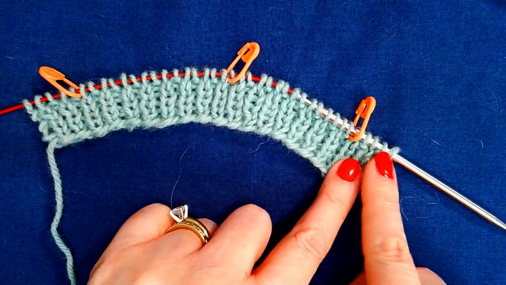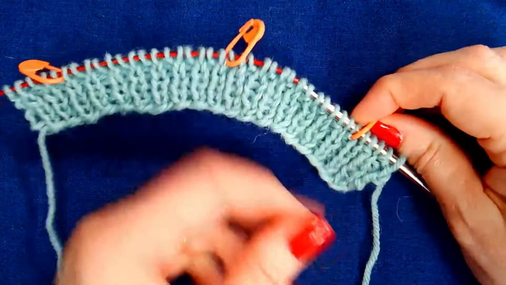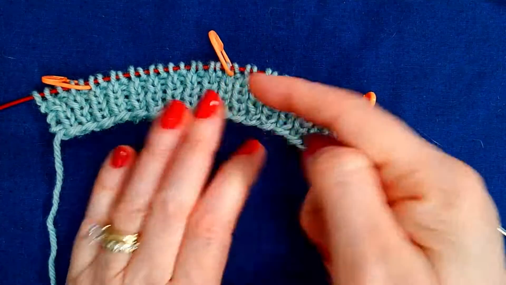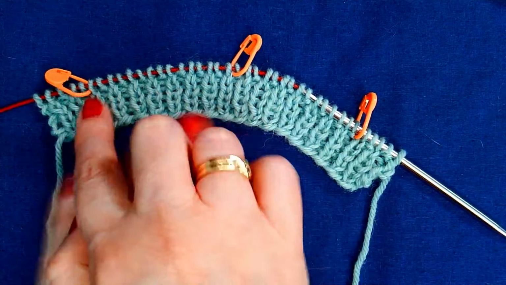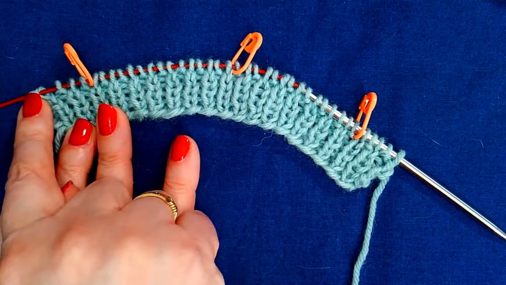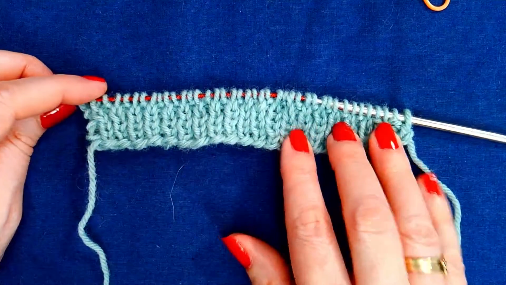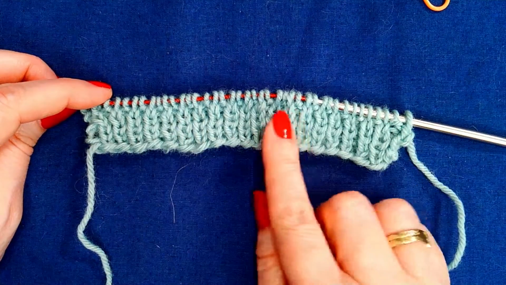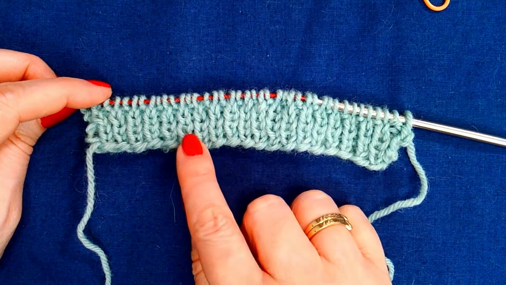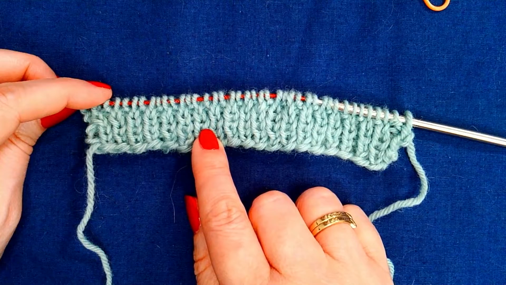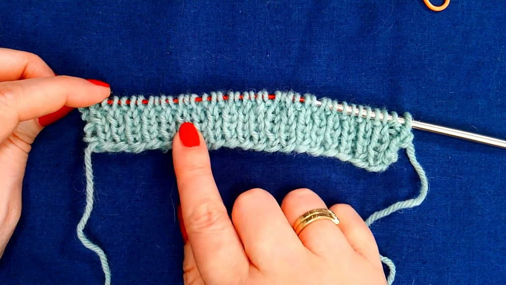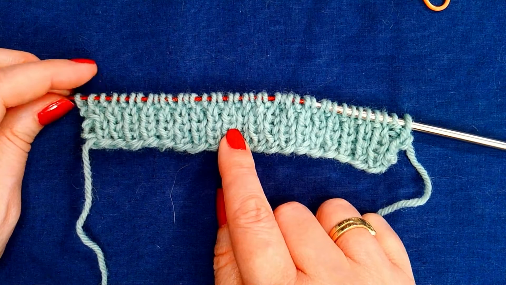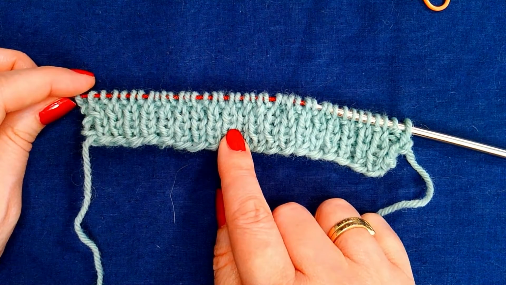So to work this, I would work 5. I would do a make 1, and then work 15, do a make 1, work 15, do a make 1, work to the end. Now when using an increase method that uses the stitch to make an increase, whether it's a lifted increase or a bar increase like a knit front and back, you may want to take those stitches out of the equation when determining the stitches in between each increase.